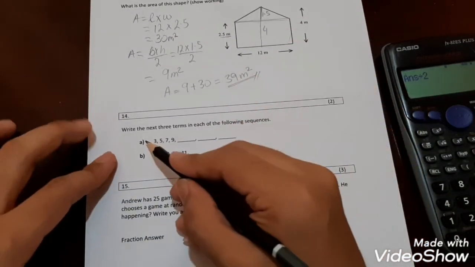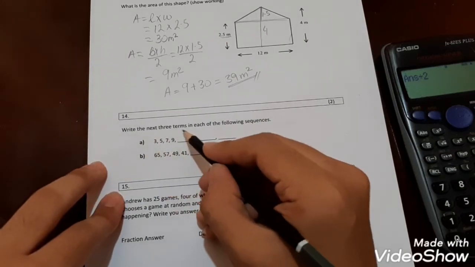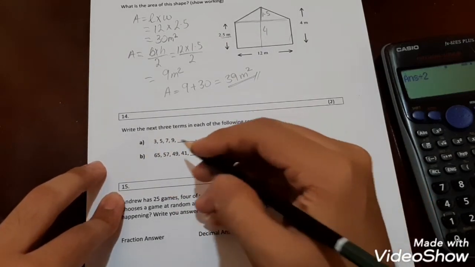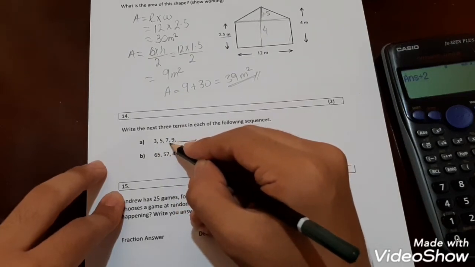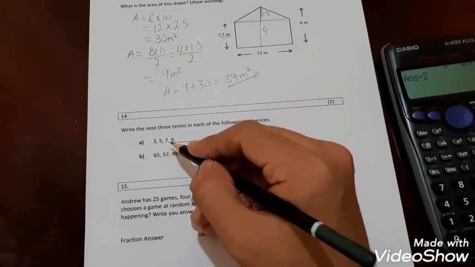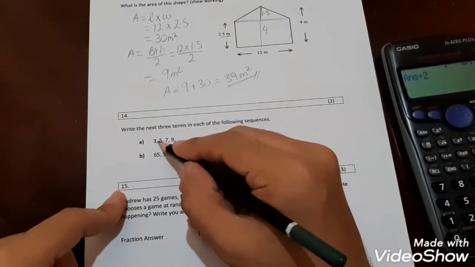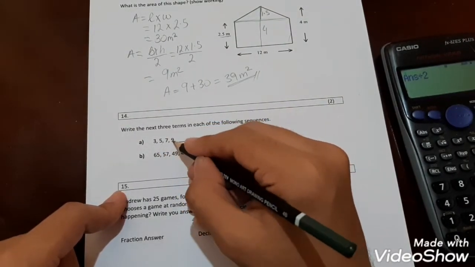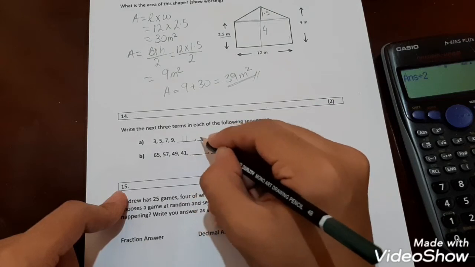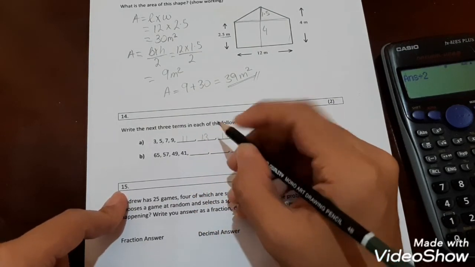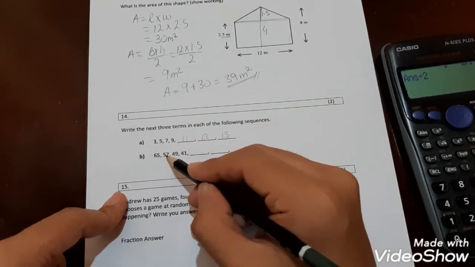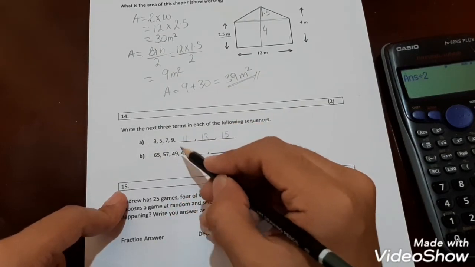Then question 14 states write the next 3 terms in each of the following sequences. So in this we have 3, 5, 7 and 9. So they are odd numbers, so 3, 5, 7, 9. After 9 it will be 11, then 13, and then 15. Then part B states 65, 57, 49 and 41.